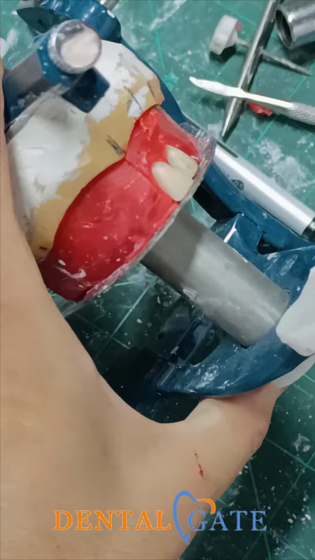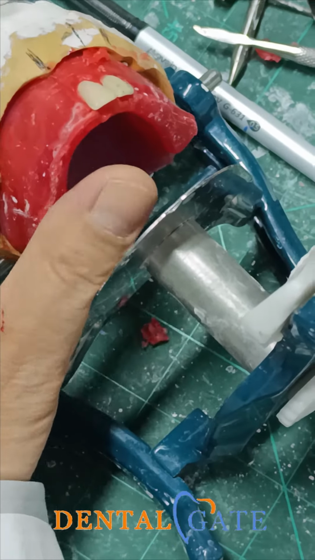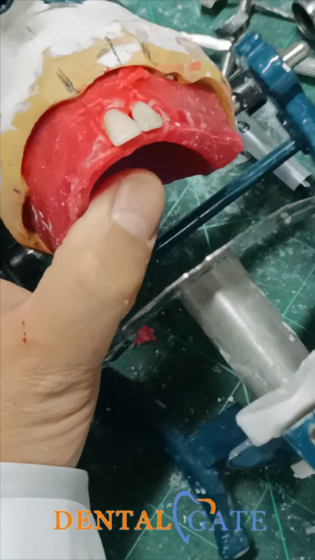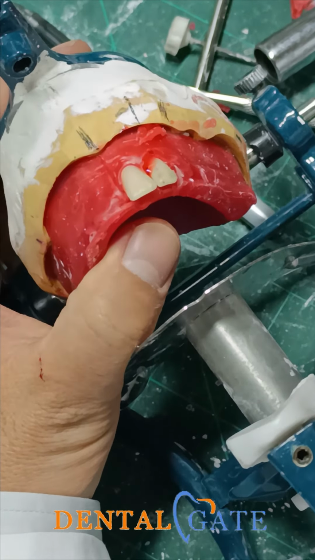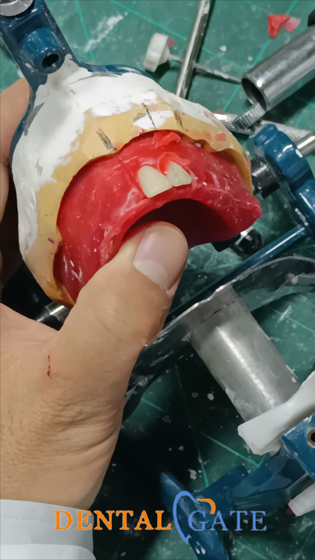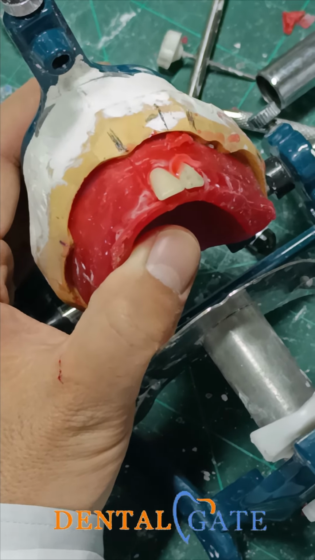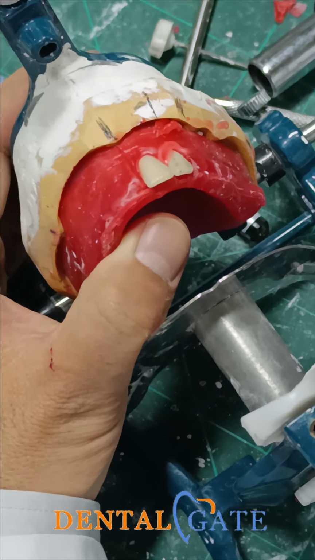You can fold the melting wax here to provide good sealing. So please, when making the arrangement, don't make any carving. Don't cover the tooth with wax. The long axis should be clearly identified.